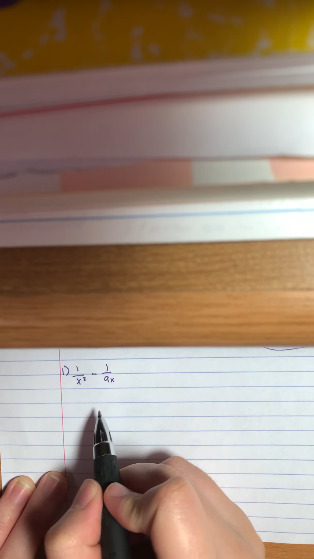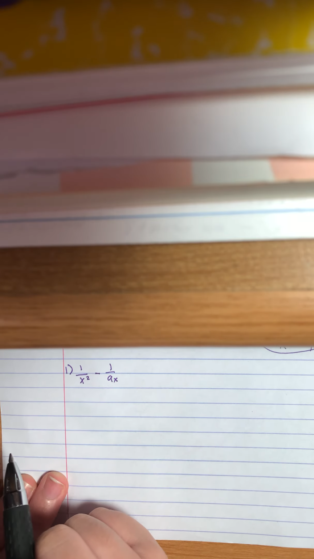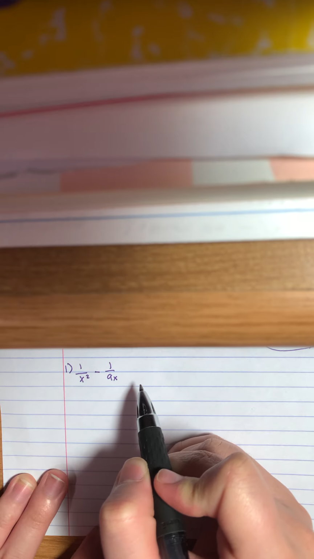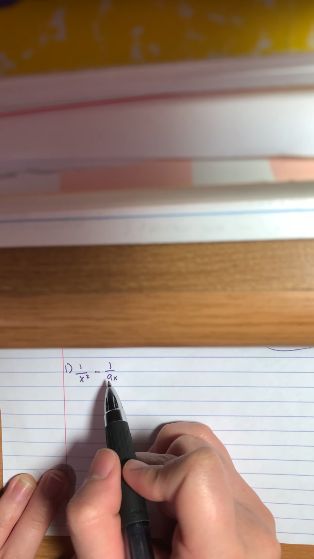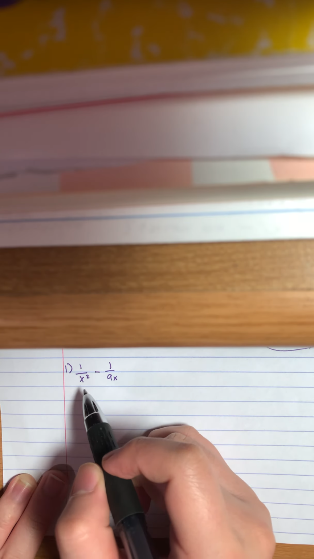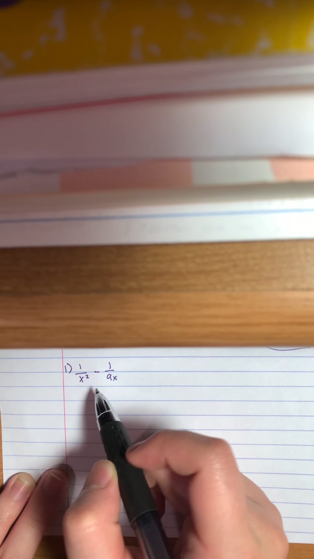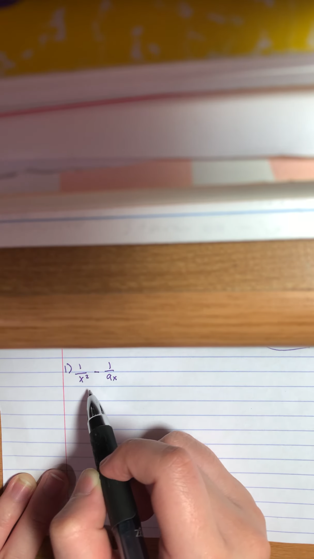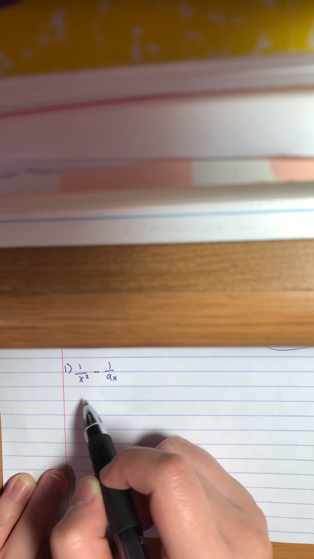So this is a video for 1 over x squared minus 9 over 1 over 9x. Sorry. Because this is an expression of two fractions, but they have a different denominator.